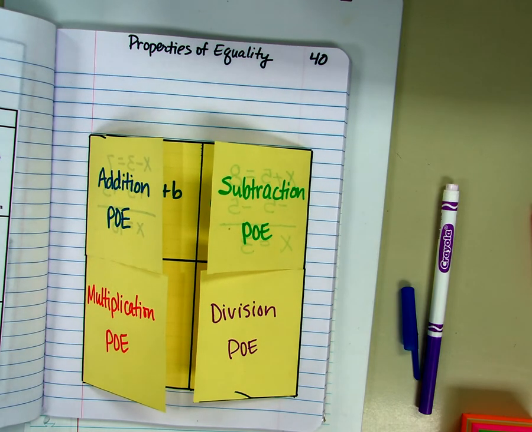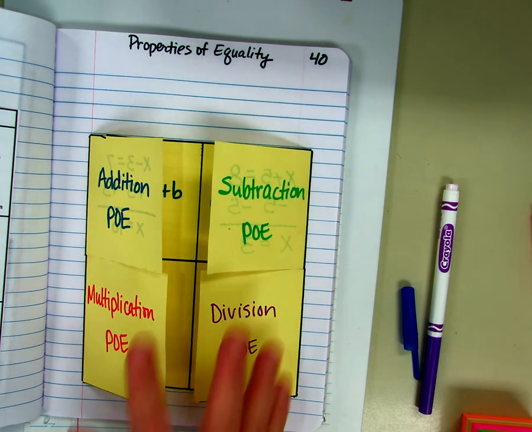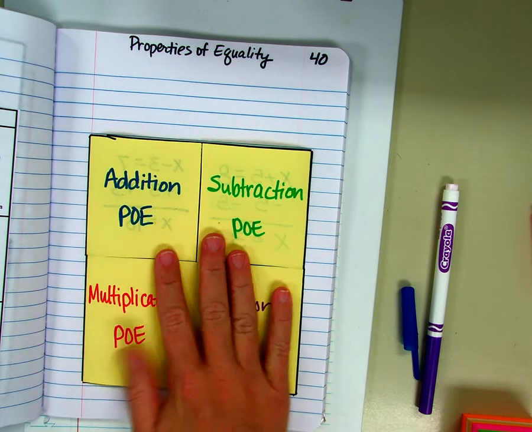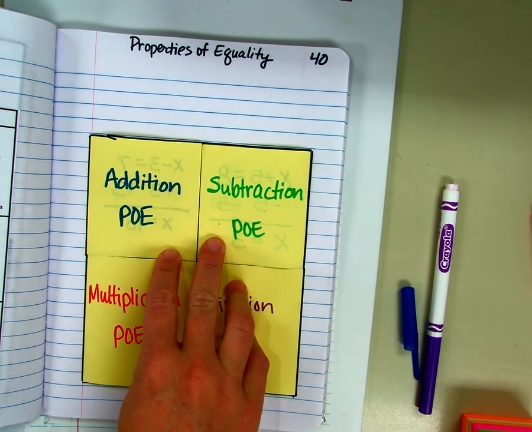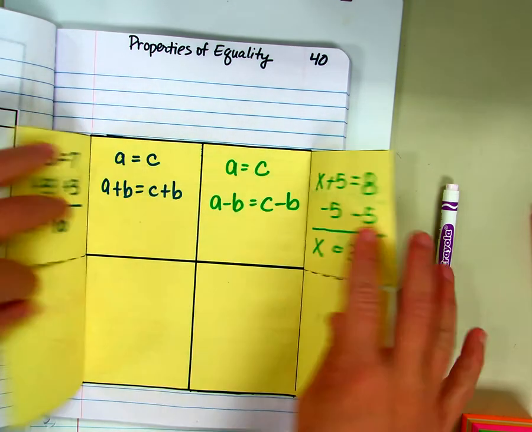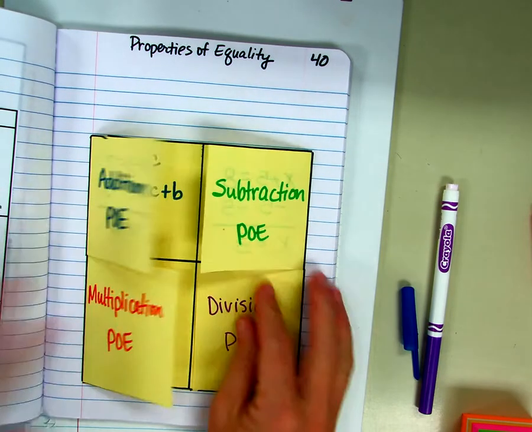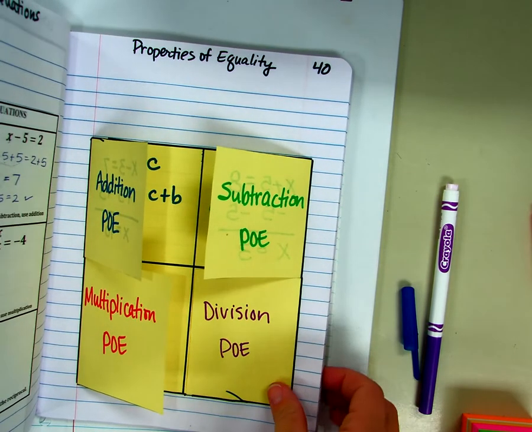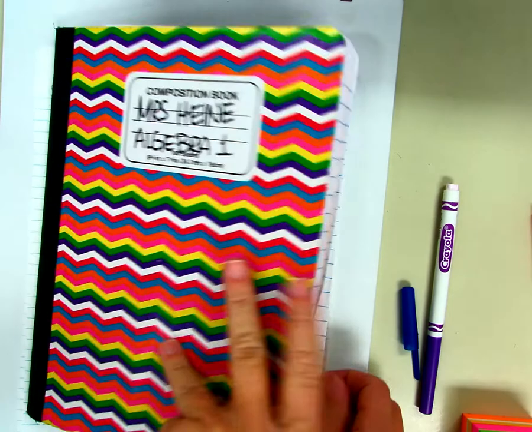Today we are looking at one-step equations, which most of us already know how to solve, but now we're going to apply some properties to them and explain why it works. So this is on page 40 of your journal, of your ISN. It's a window, 4-page window. Okay, looks like that.